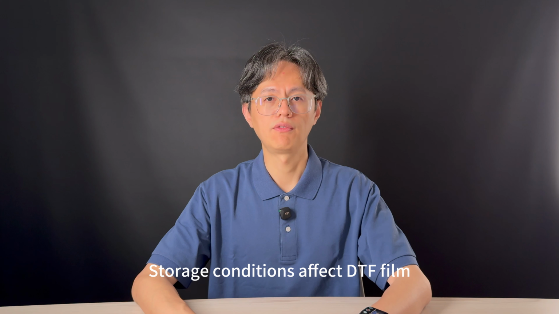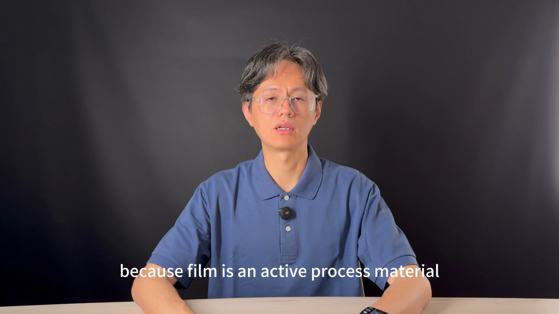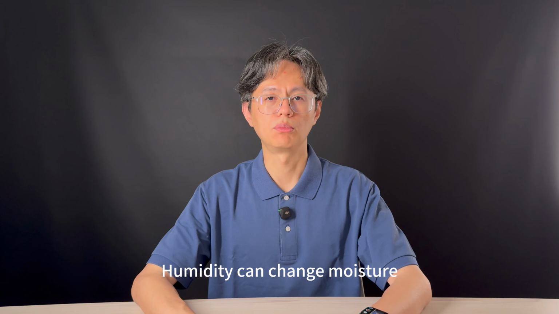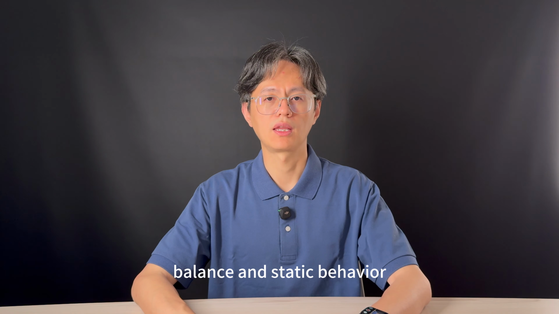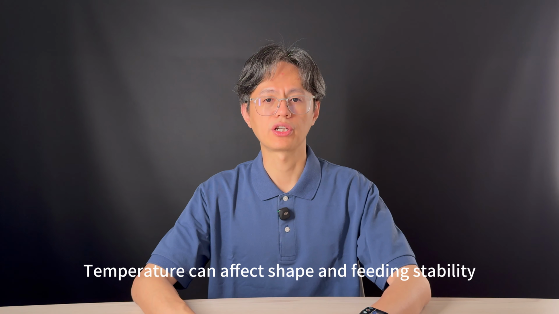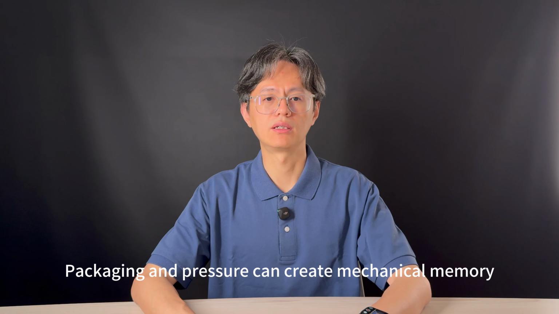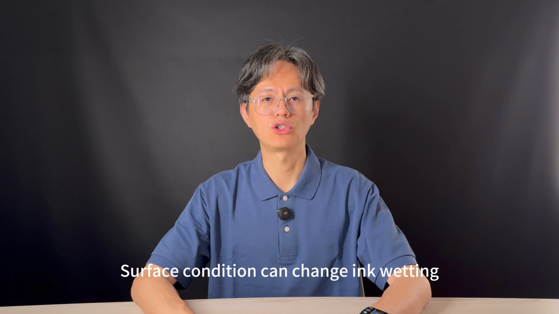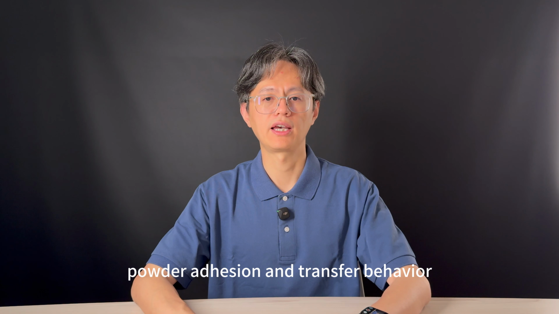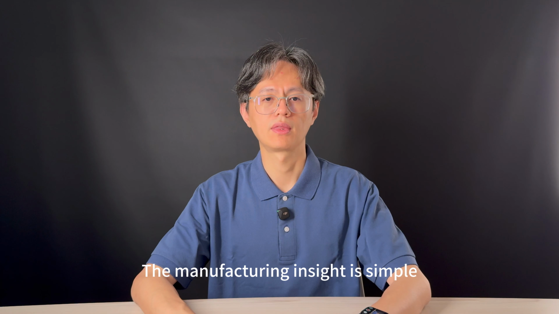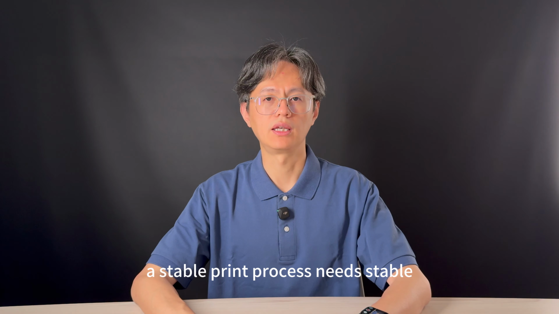Storage conditions affect DTF film because film is an active process material, not a passive object. Humidity can change moisture balance and static behavior. Temperature can affect shape and feeding stability. Packing and pressure can create mechanical memory. Surface condition can change ink wetting, powder adhesion, and transfer behavior. The manufacturing insight is simple. A stable print process needs stable material before printing begins.